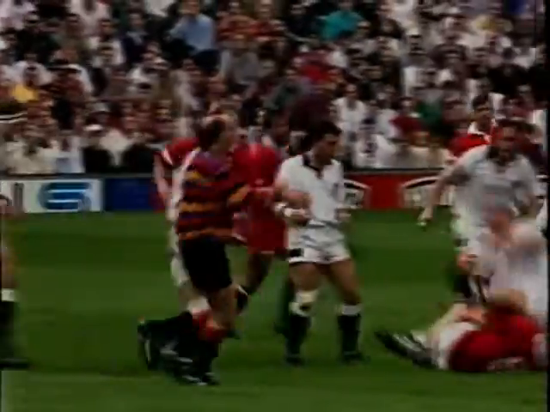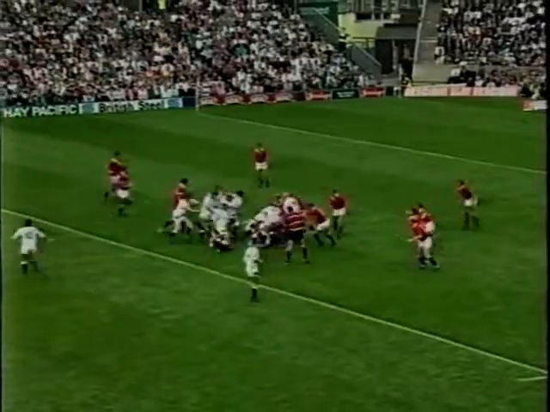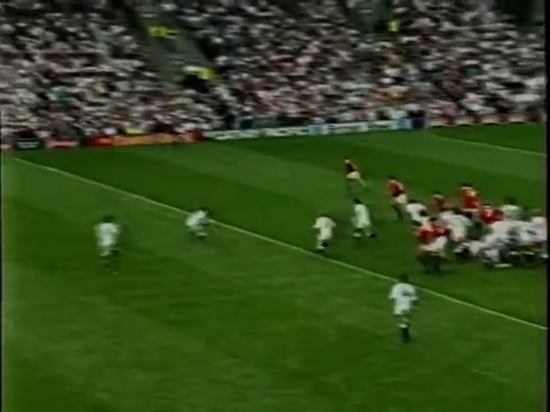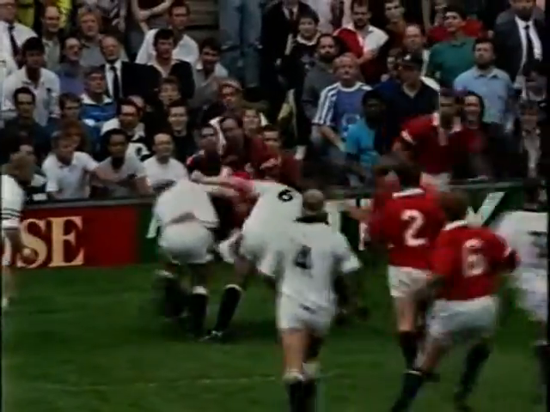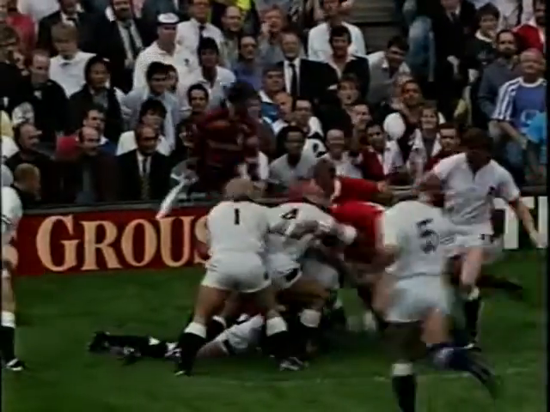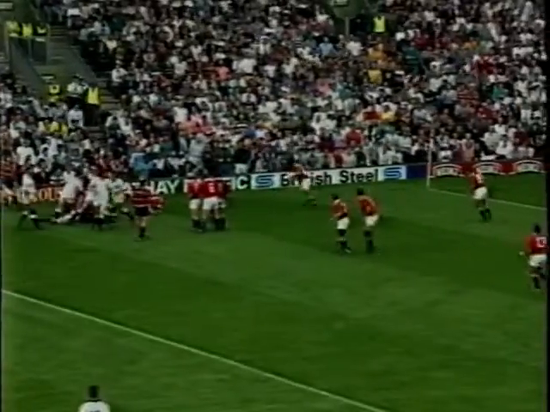Back it comes on the England side, well taken by Dean Richards. Hill, Andrew, long pass, Underwood. Underwood shows inside, goes out. Looks for support. Tidied up. But stolen by the Americans.